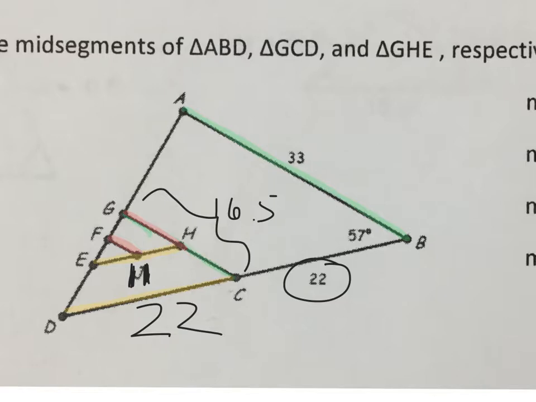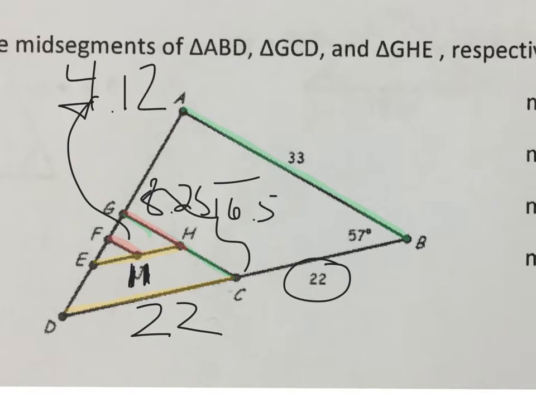We need to know H to G. H to G is half of G to C, because H is a midpoint. So that's 8.25 is the length from G to H. G to H is 8.25, which means F to J, this little thing, is going to be half of 8.25, which I believe is 4.125.